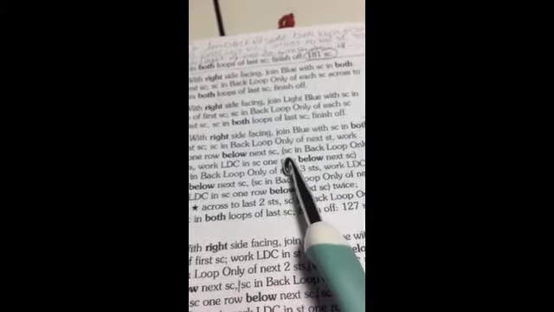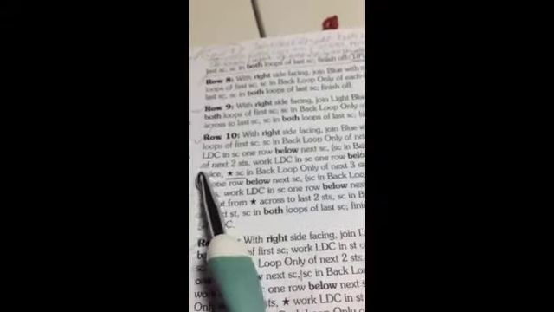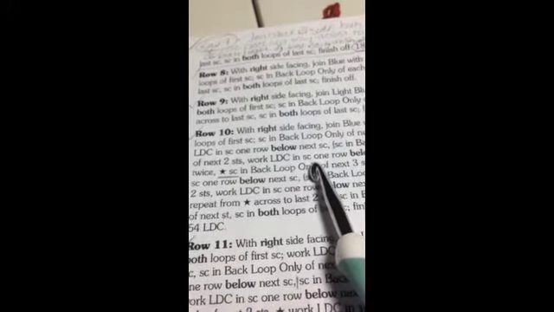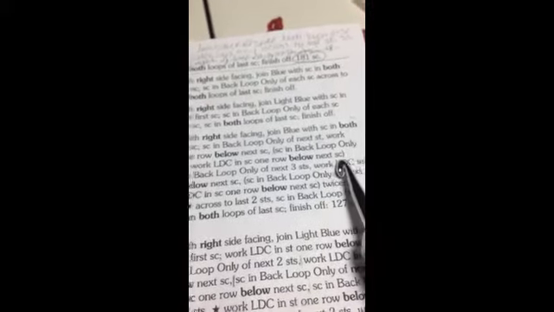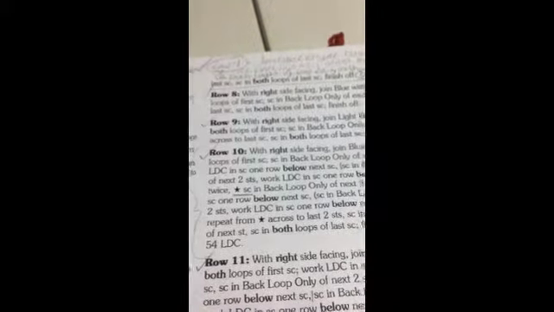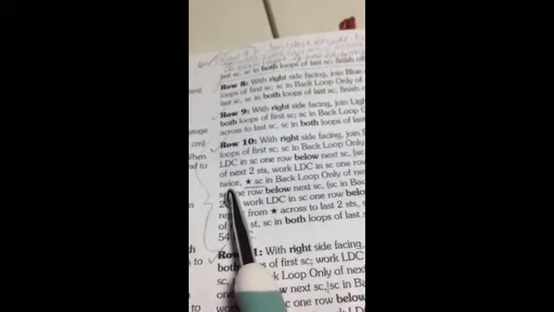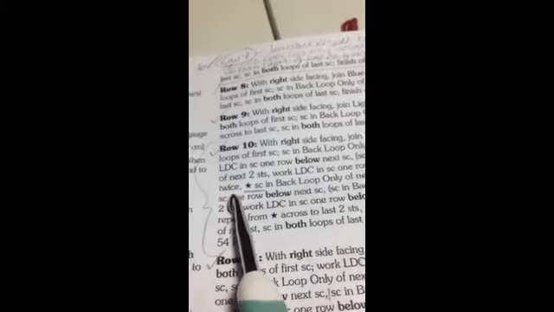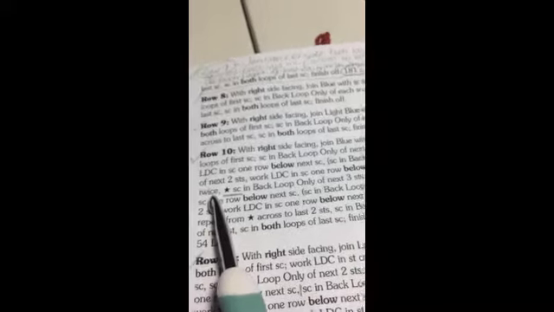I'll just read it for you. Single crochet in back loop only of the next 2 stitches, work long double crochet in single crochet 1 row below next single crochet, and that's the end of your parentheses. And at the end of your parentheses, it'll give you a number of how many times you're supposed to do it. In this case, it's saying twice. So inside those brackets, you would do that.